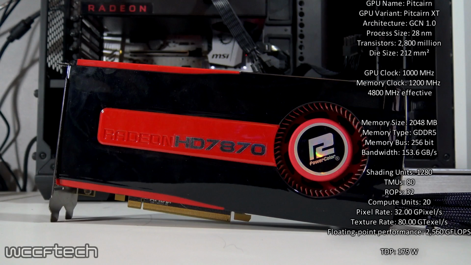The HD 7870 was Pitcairn based, the Pitcairn XT. It was 28 nanometers and the die size was 212 millimeters squared. The GPU core clock came in at 1000 megahertz, making it the GHz Edition, with the memory clocked at 1200 megahertz or 4800 megahertz effective. Memory was only 2 gigabytes, which at the time was perfectly fine, GDDR5 on a 256-bit bus with 153 gigabytes per second of memory bandwidth. Shading units or stream processors: 1280 with 80 TMUs, 32 ROPs, and 20 compute units, coming in at 2.5 teraflops of performance at a 175 watt TDP.